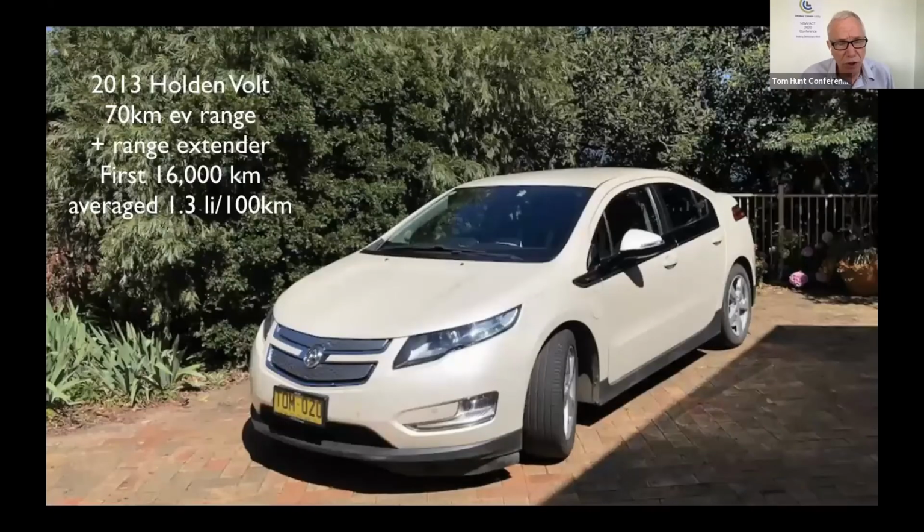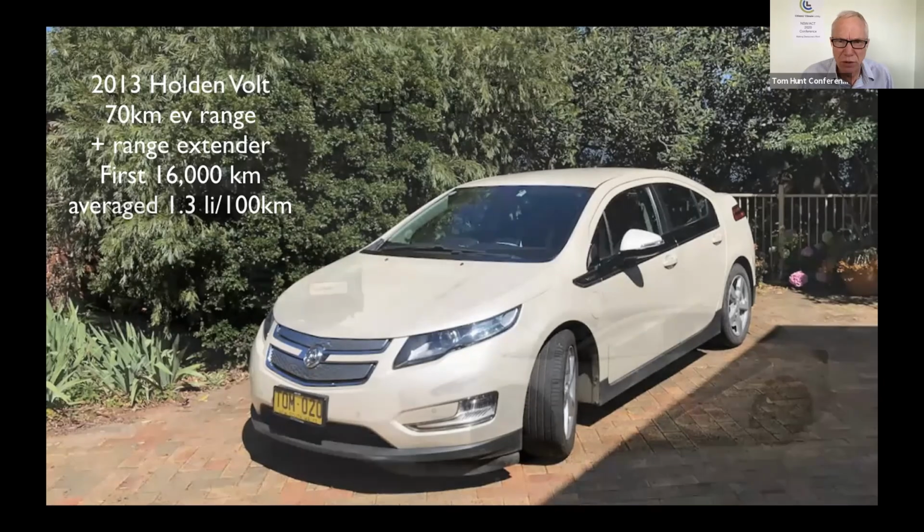This is a Holden Volt, which we bought second hand. It's a plug-in hybrid, in effect. It runs very well. It's a 5-6 year old car now. Still has the full range on the battery. I doubt the battery will get worn out anytime soon. It's still on warranty and doing very well.